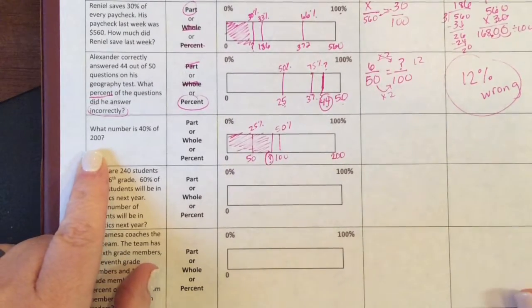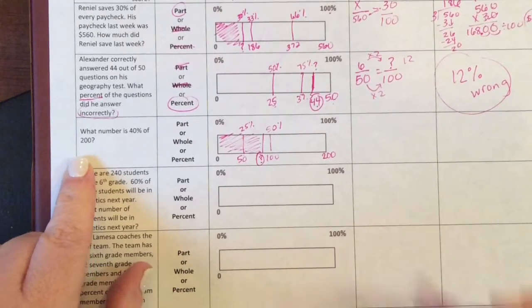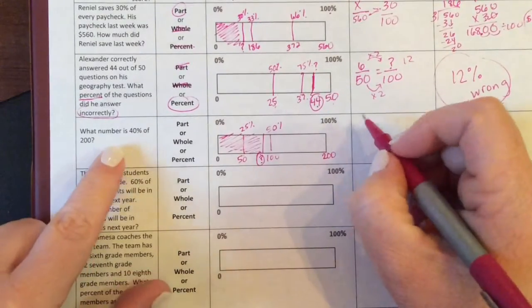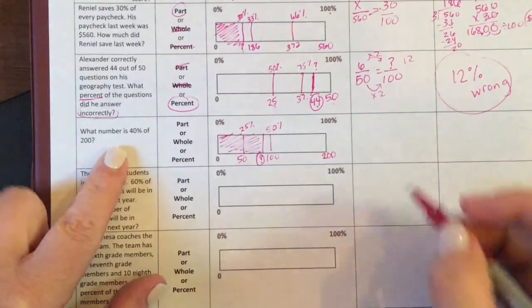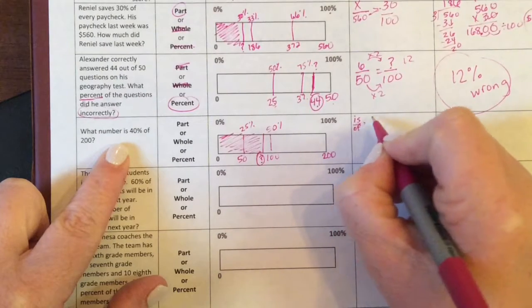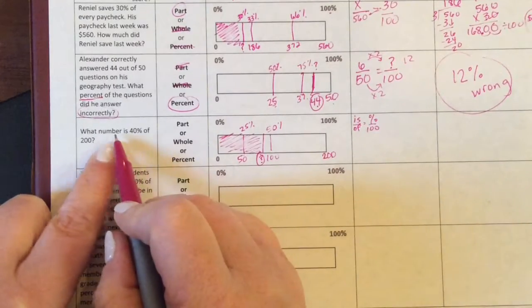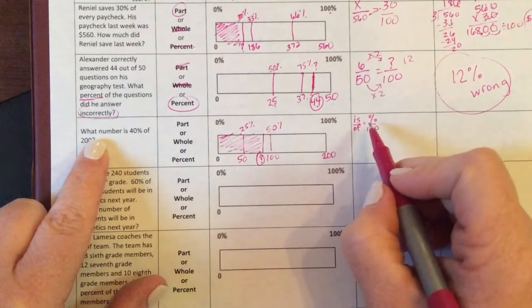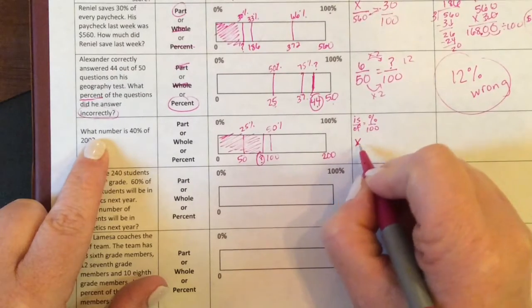Now, for your percent proportion, there's another way to do it. There's one called is over of equals percent over 100. When you don't have the word story in there, this one works. What number is, that means we're looking for the one that's is, so we're looking for the part.